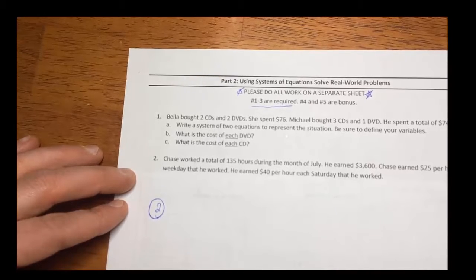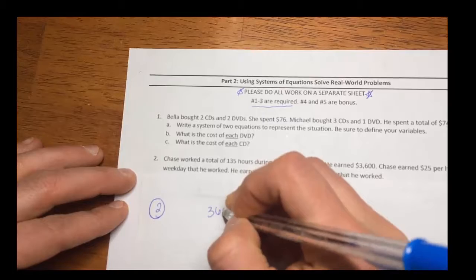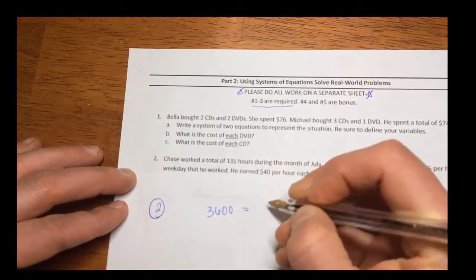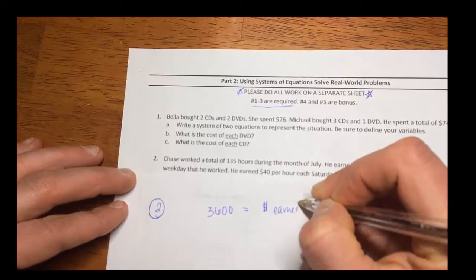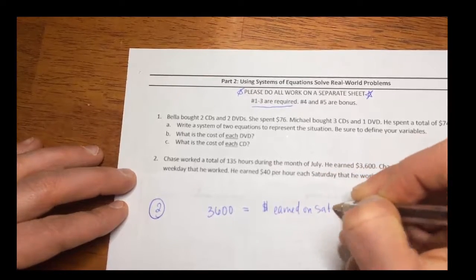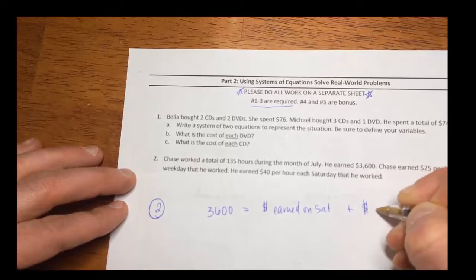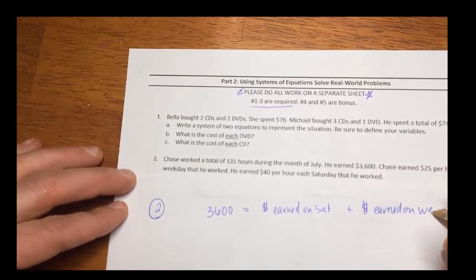Okay, so this is going to take a little bit to break it apart. First, I'm going to look at the money. So $3,600 he earned in total. And he earned that from, some of it was money earned on Saturday. That was when he got paid more. And he also got some money that he earned on weekdays.